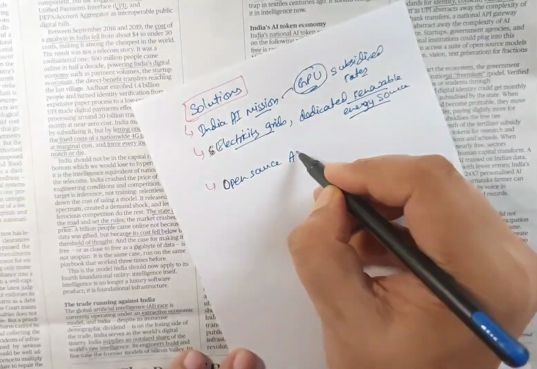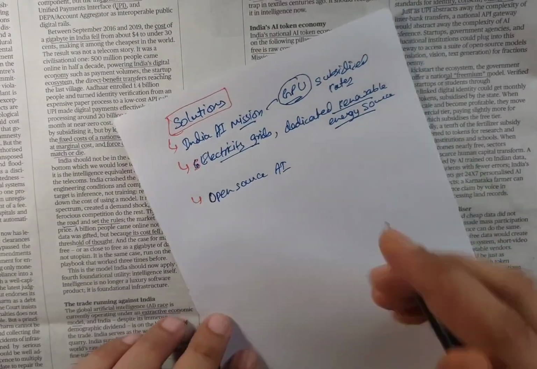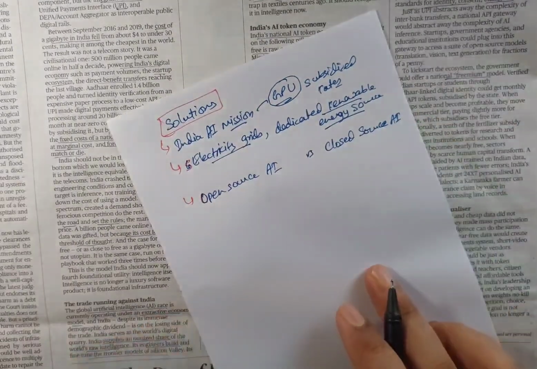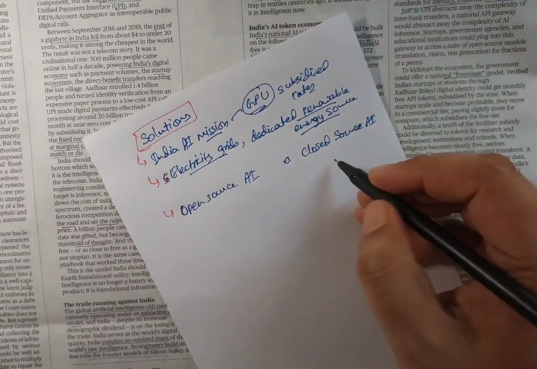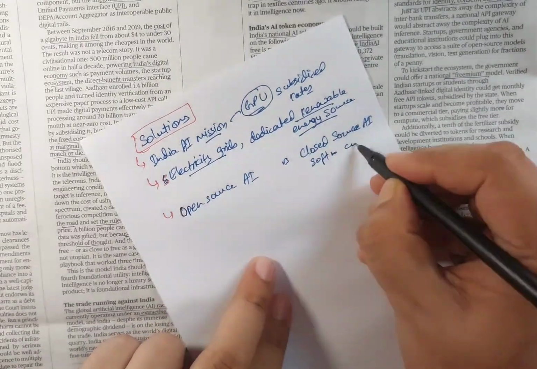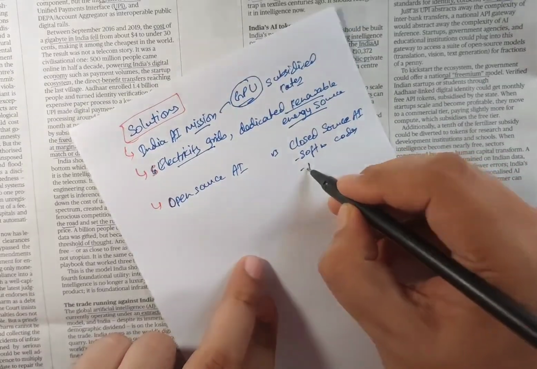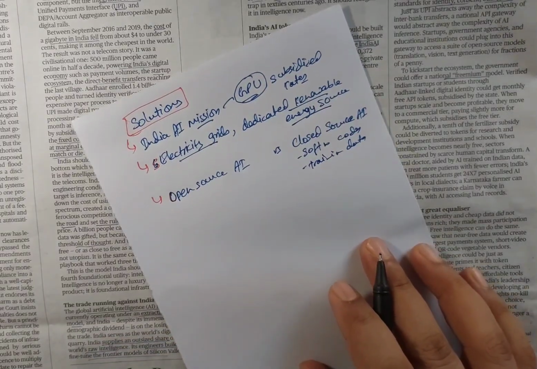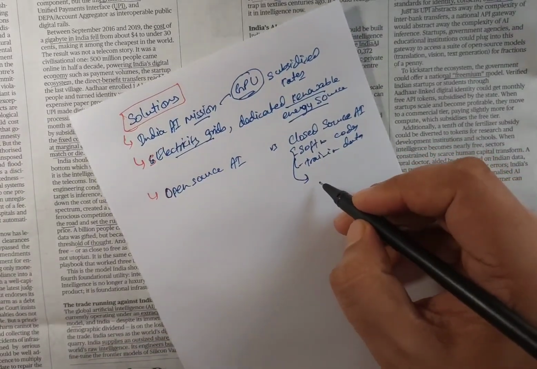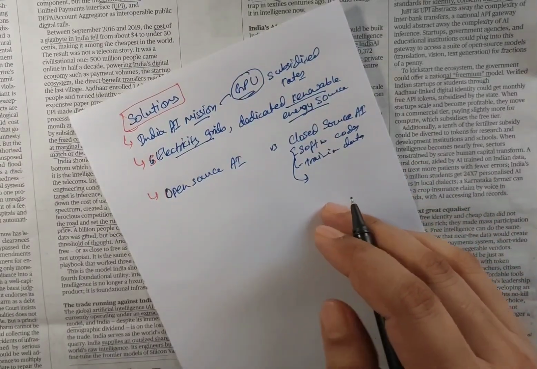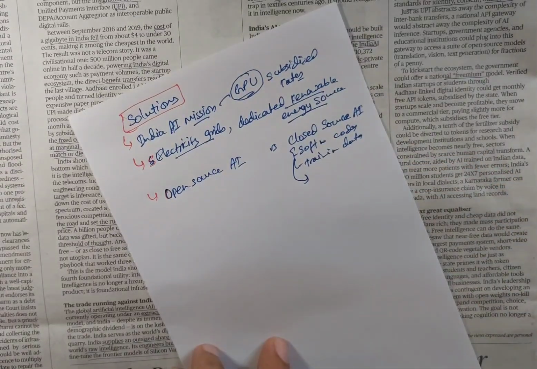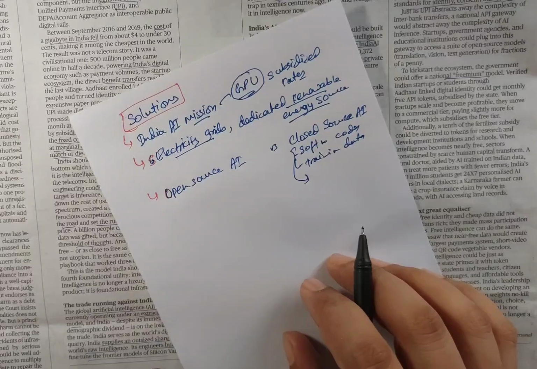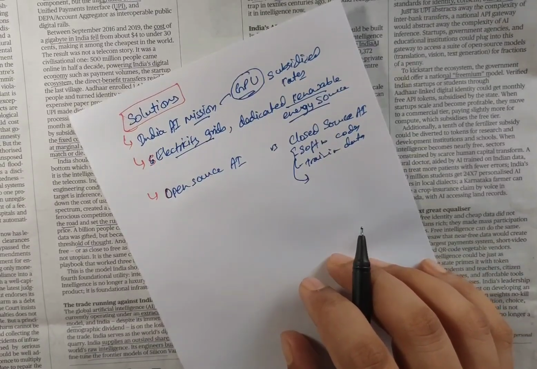Open source AI. Now you should understand what is open source AI versus closed source AI. See, to build an AI model, some software is required, the codes, and then some training data is required. Using this, a company builds an AI model. After building it, it launches the AI model to be used by common people, and they charge some amount, because nothing is free. Even ChatGPT is not free. After a certain number of commands, it will ask you to get some credits or buy premium versions.